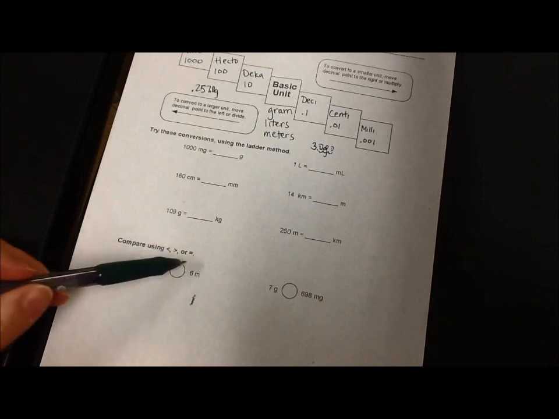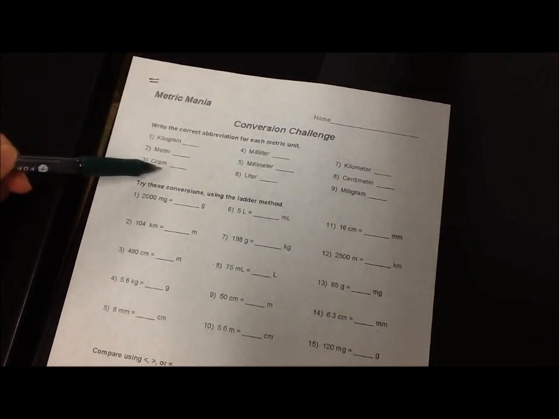This bottom section down here, you're just going to say which of these is bigger, this side or this side, by using the little arrows that say this side here is smaller than this side, or whether they are the same size. And then on the back side, you're going to give us the abbreviations for all of these terms, which you should already have done from your tools of the trade investigation. And then you come on down here and again, this isn't going to require any math or calculating. It's just going to require that you're moving decimal points or adding zeros, as the case may be.